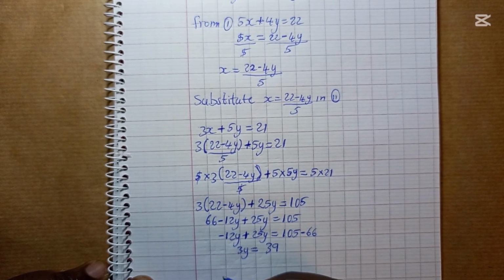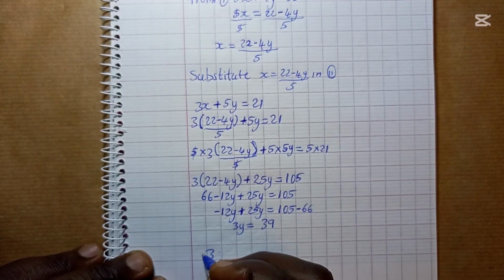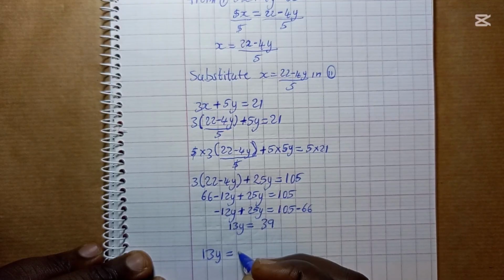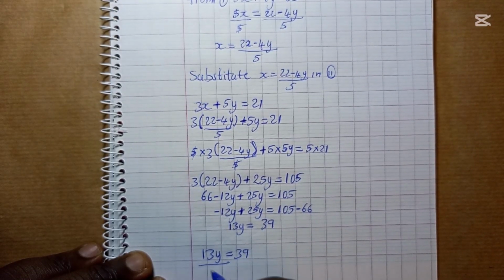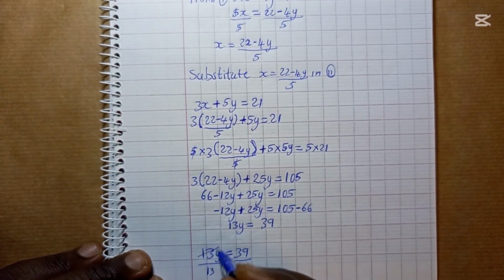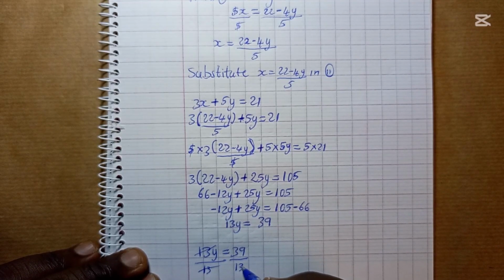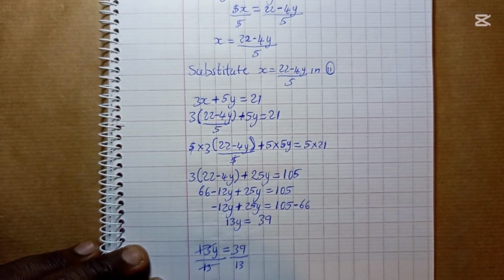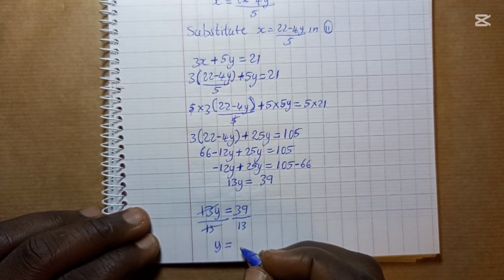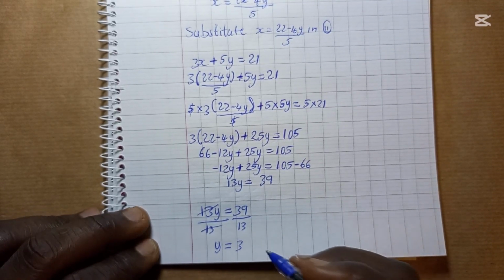So at this point, let me write it out here. 13y is equal to 39. So I will divide both sides by 13. 13 will cancel out 13. 39 divided by 13, that is 3. Therefore y is equal to 3.